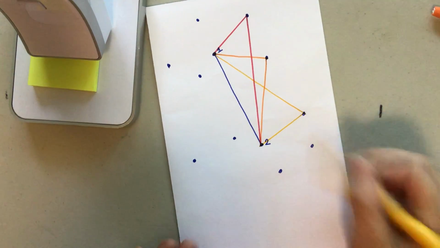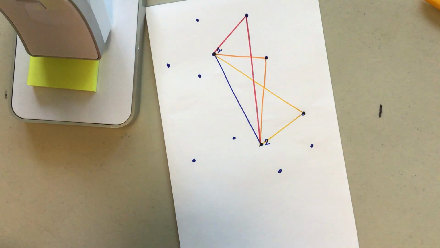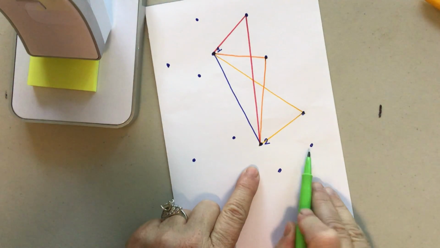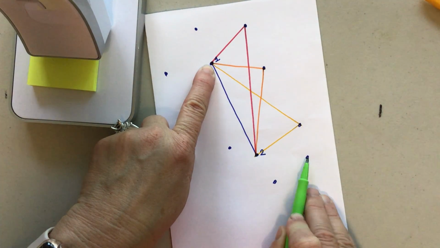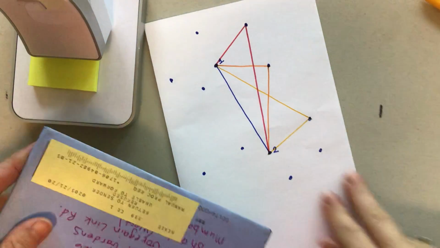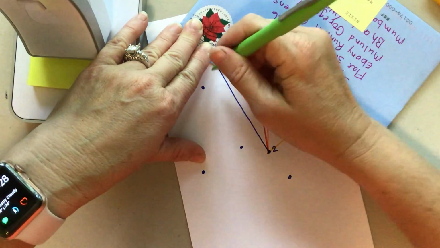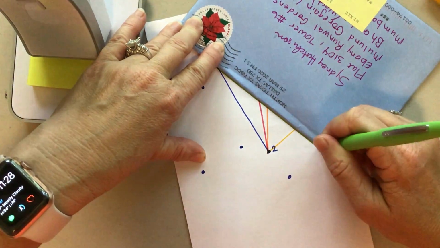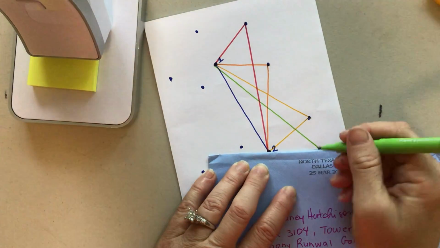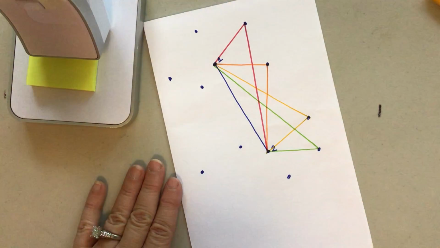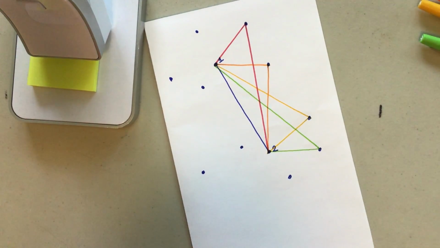All right, so this is the third one. Here we go. Next, I'm going to use a light green. I'm going to do this one right here. I've got to connect this dot to my 1 and this dot to my 2. Continue doing this dot right here.